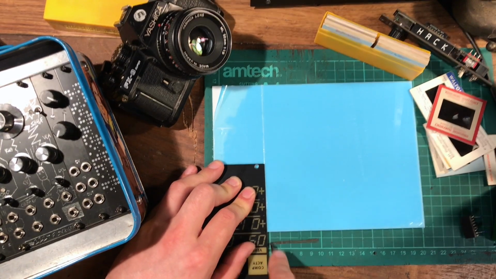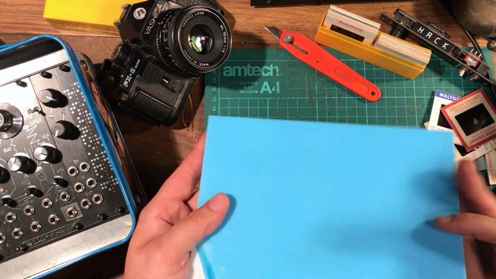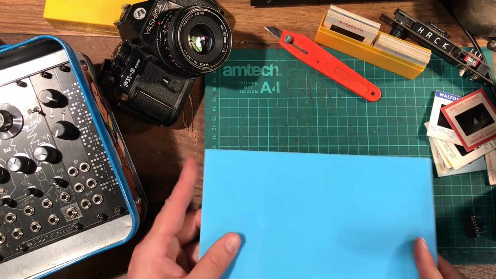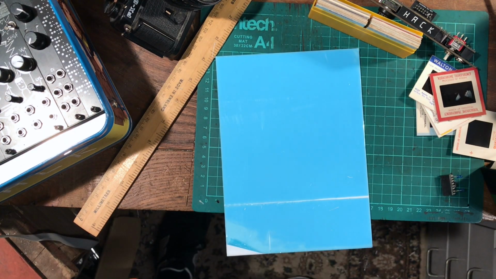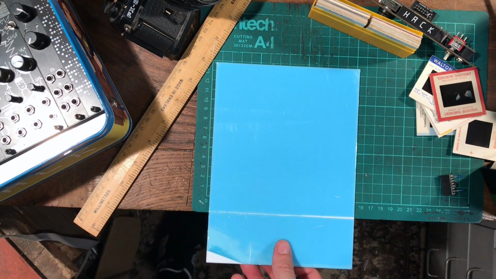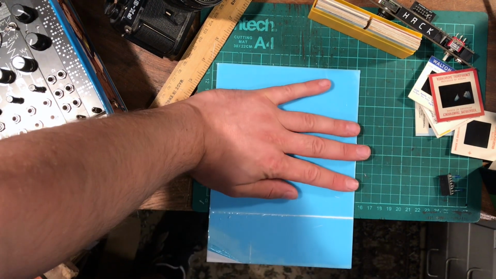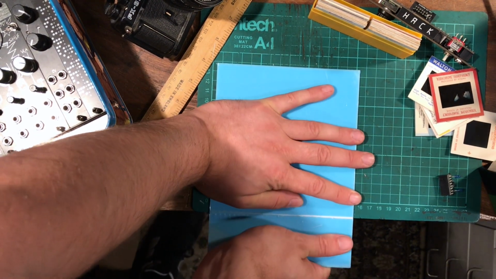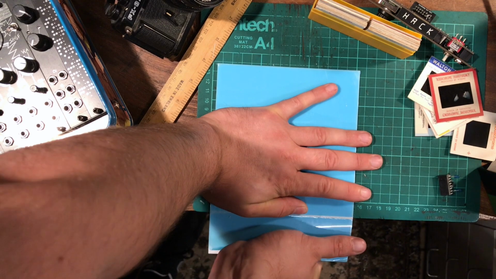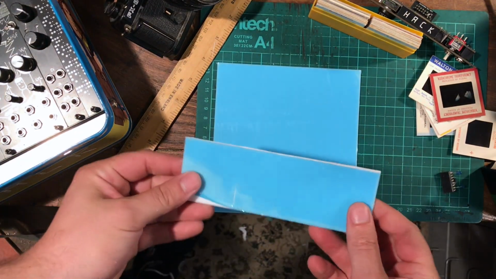I'm going to snap it all off in one go. Then we're going to flip it over and score it on the other side. Okay, so now we're ready to snap it off. You want to just bring it to the edge of a table like that. Hold it as firm as you can with one hand, grab it with the other one, and then just snap it off like that. There you go.